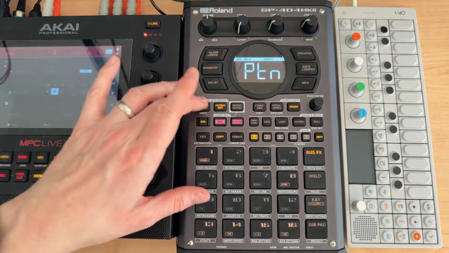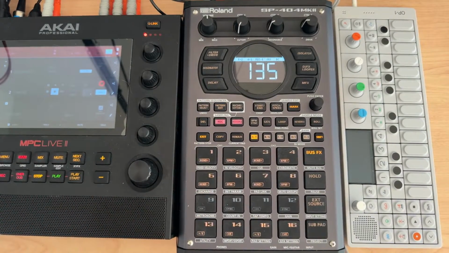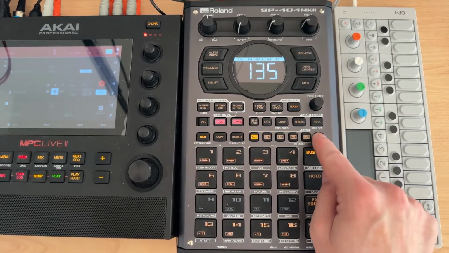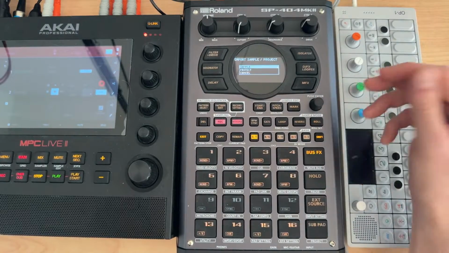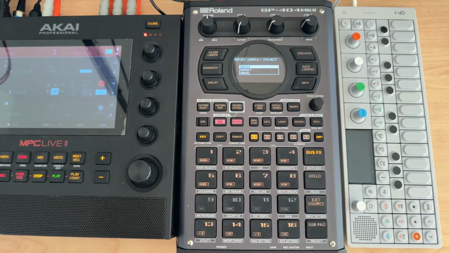One area where I see some people getting confused is if you hold Shift and go to pad 14, if you go to import from SD card, you can see you've got sample and project. You can't import a pattern. And personally, I think this is why you can't import MIDI. I kind of understand why they don't do it, because it can be a mess to convert MIDI into the SP404 mk2's way of handling triggering notes. We don't have a way to transpose notes up and down. So I get it. It's a headache and a hassle.